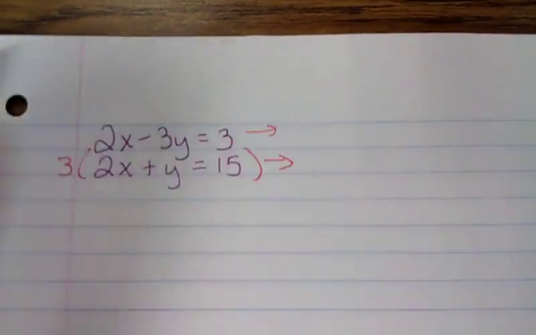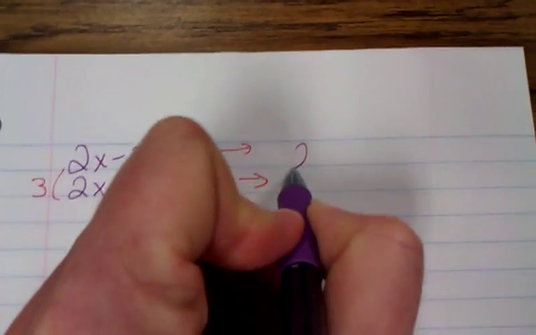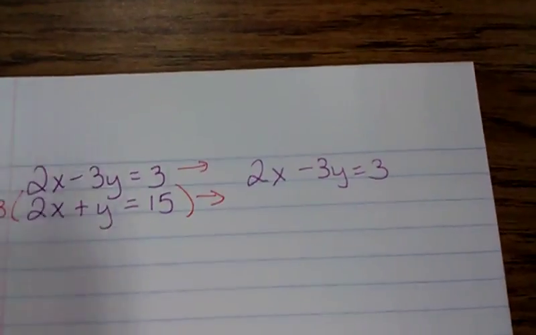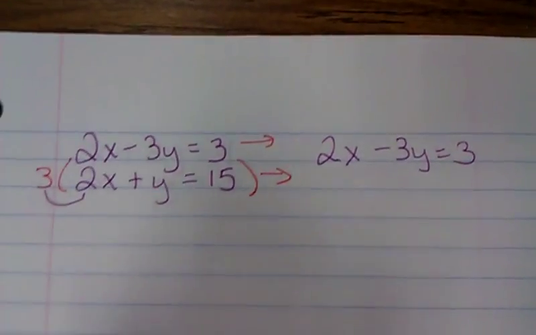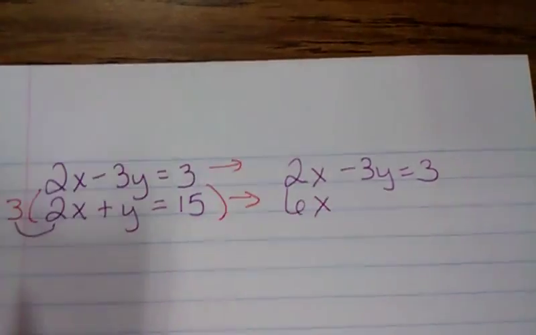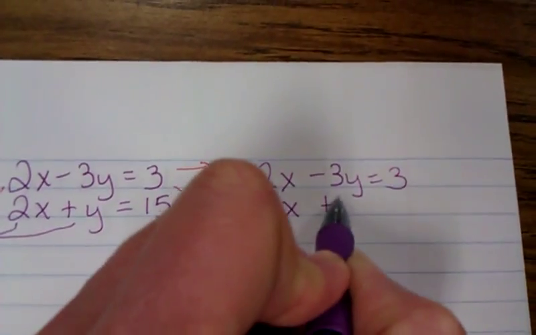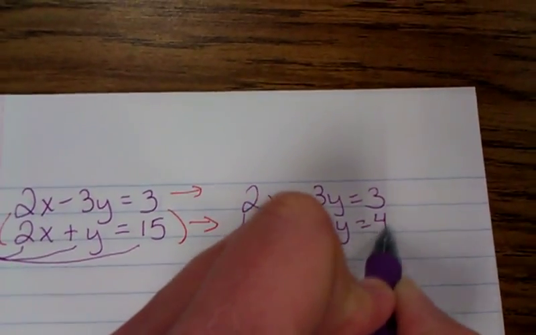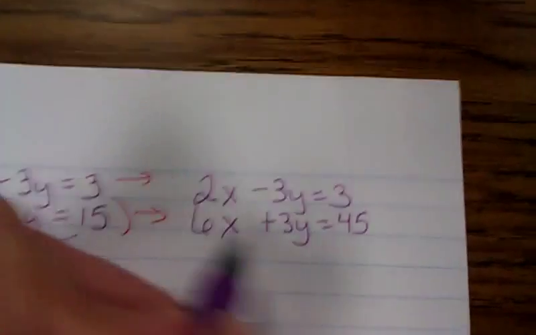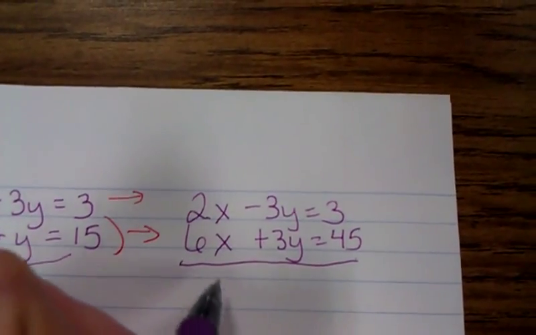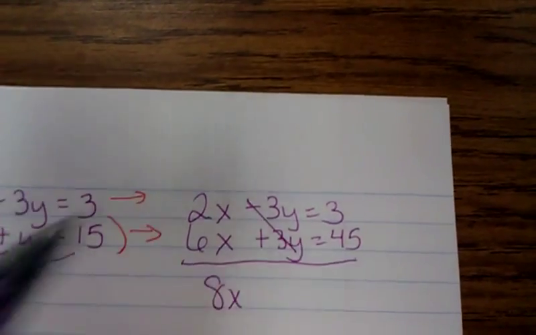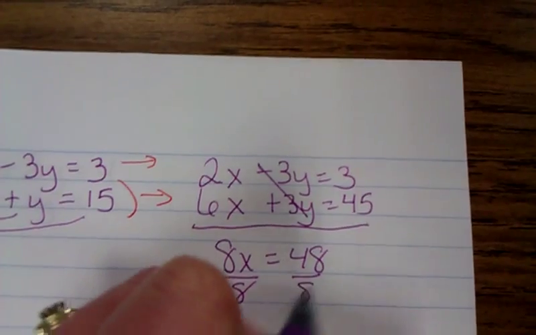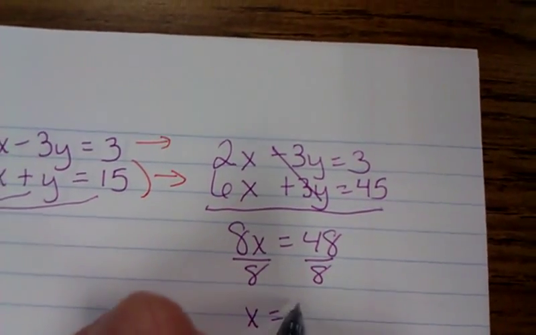And let's rewrite these. So I have 2x minus 3y equals 3. Here I have 3 times 2, which gives me 6x, 3 times y plus 3y, 3 times 15, and that is 45. So as I combine these together, I get 8x, these cancel, equals 48. I divide by 8, x equals 6.